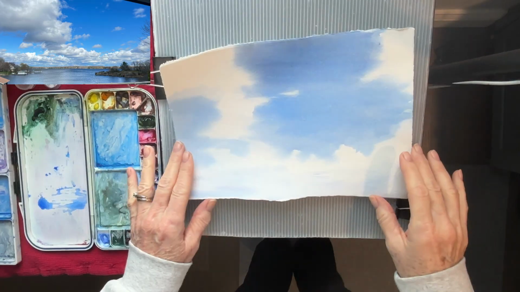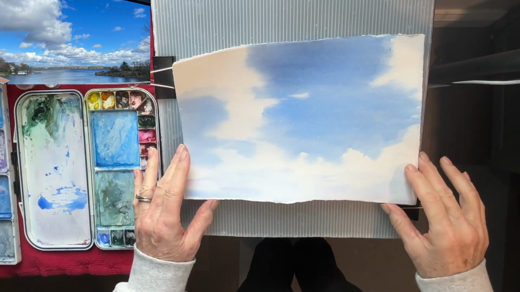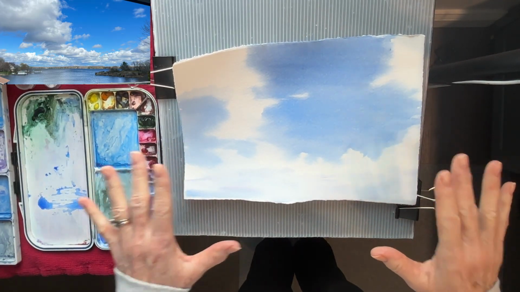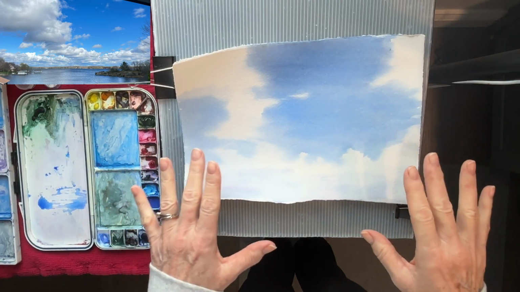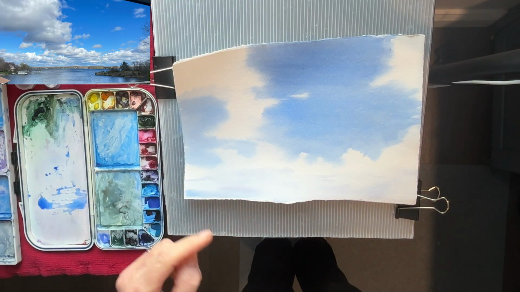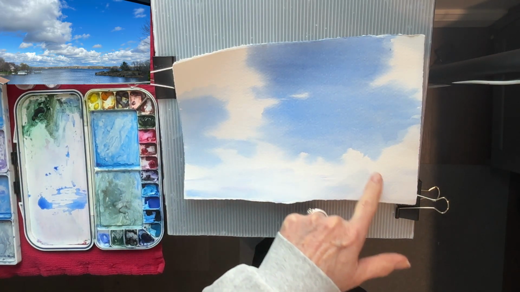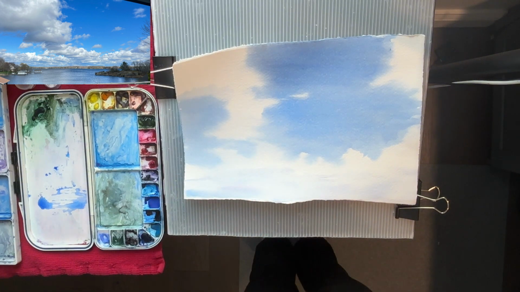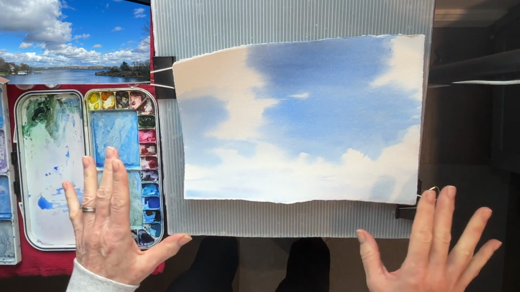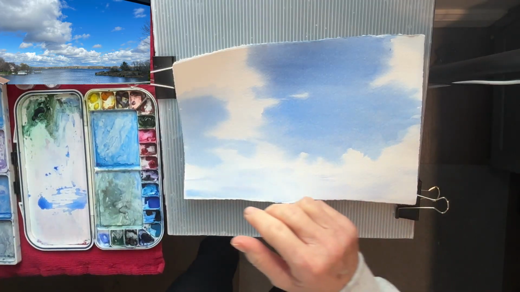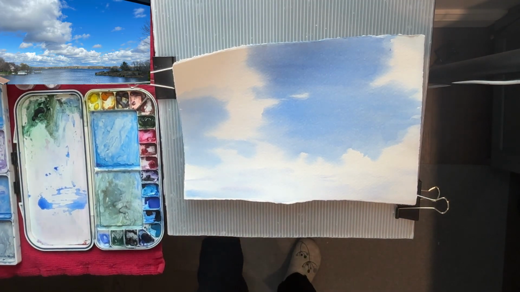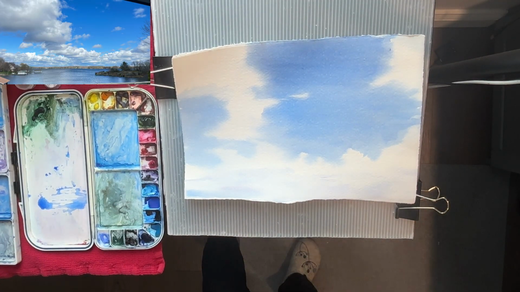Okay, so we're going to proceed with the next part of our clouds, and this was the one where we did the sky first, and we tried to have a couple of hard edges here and there. And now we're going to paint the cloud part. First things first, we need to wet down the paper again.